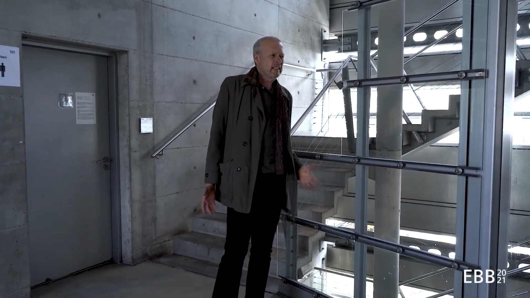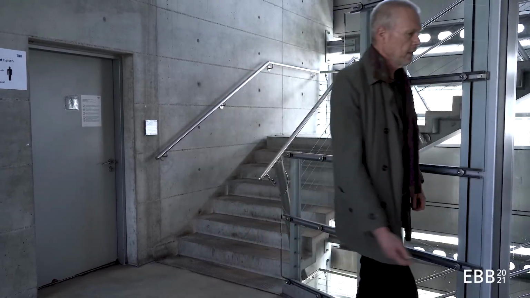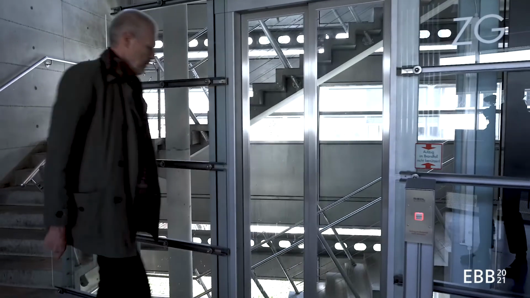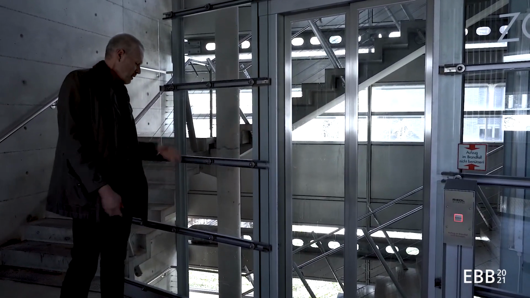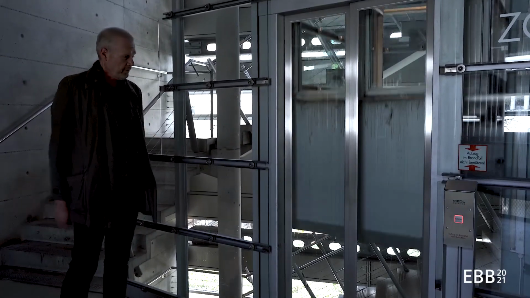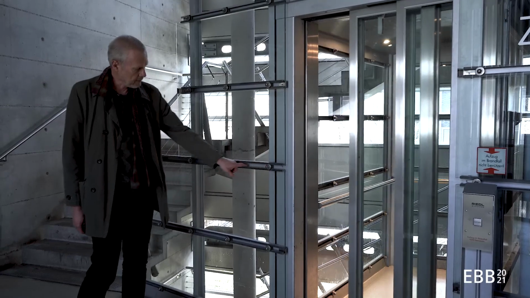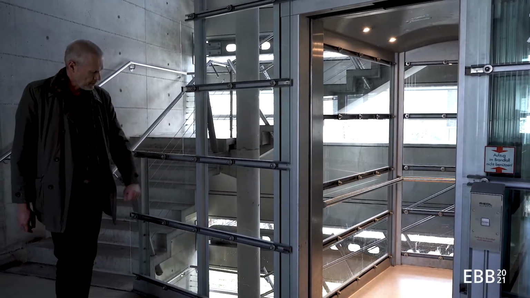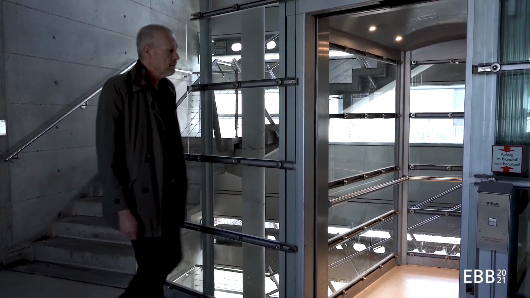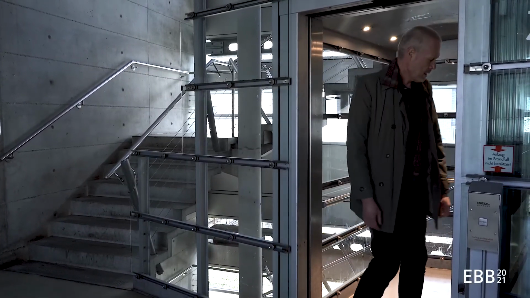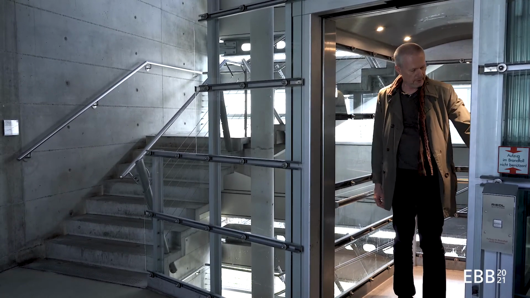So here I'm standing next to a protective wall, and it protects the elevator from me touching it, or me from touching the elevator, because it could cut my hand off. And well, this is supported by a load-bearing system, and then plated with glass. And you can see that it protects the entry area of the elevator.